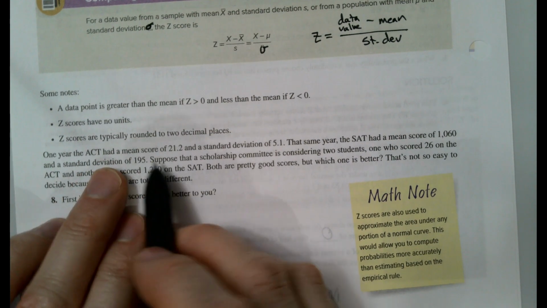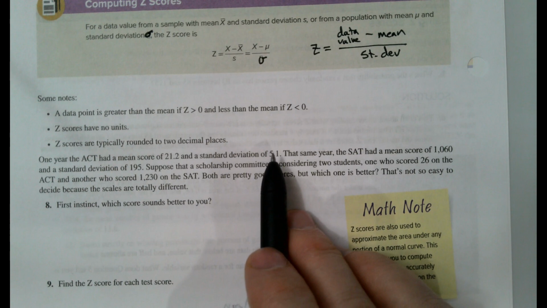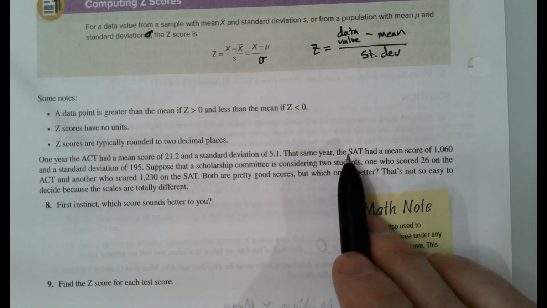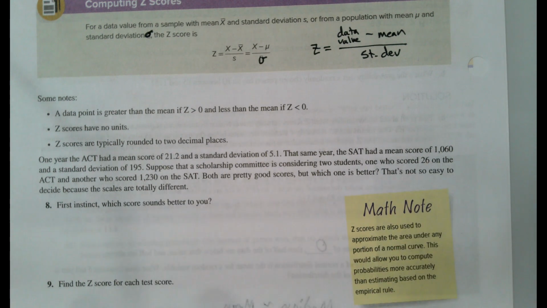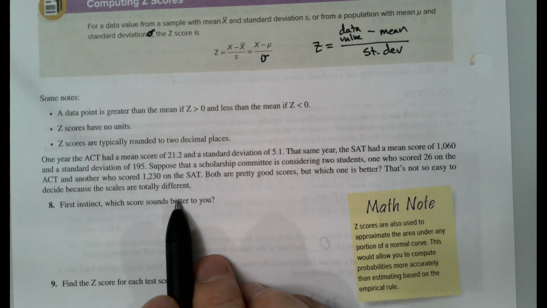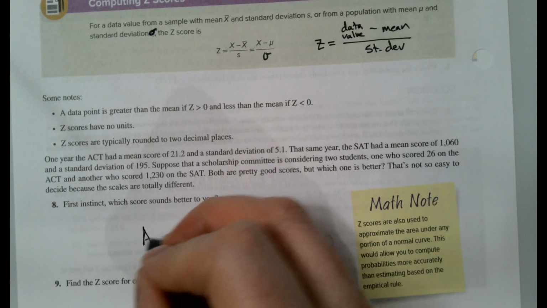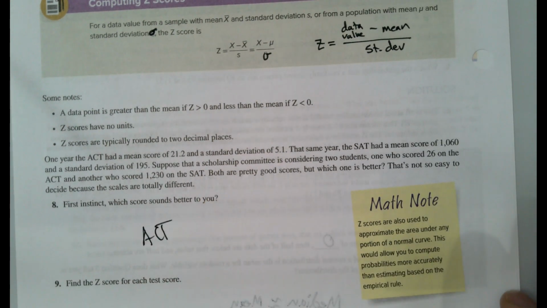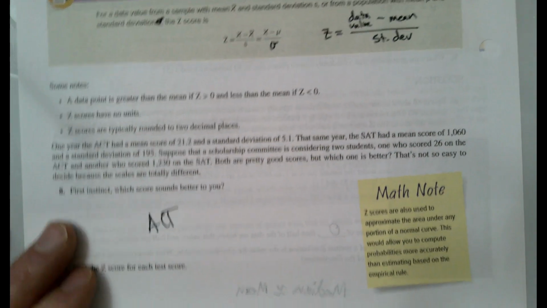So here's an example. One year the mean score on the ACT was 21.2 with a standard deviation of 5.1. The SAT had a mean score of 1060, standard deviation 195. One student scored a 26 on the ACT, the other 1230 on the SAT. Who did better? We're supposed to guess. I don't know. Let's just say the ACT and see what happens. To me, I'm like, why would we do this when we were just told what the z-score is? Let's just do the z-score calculation.